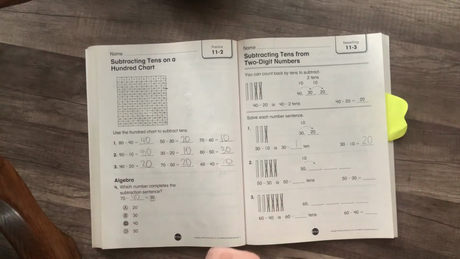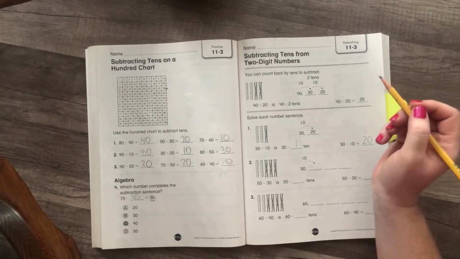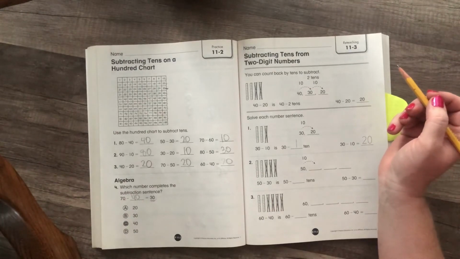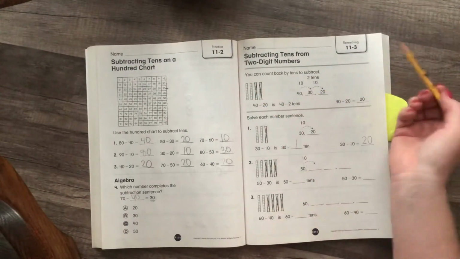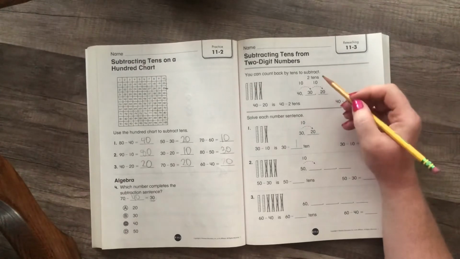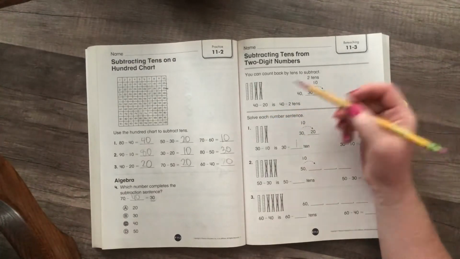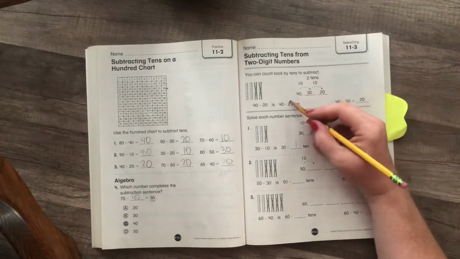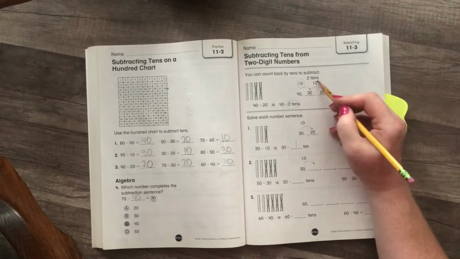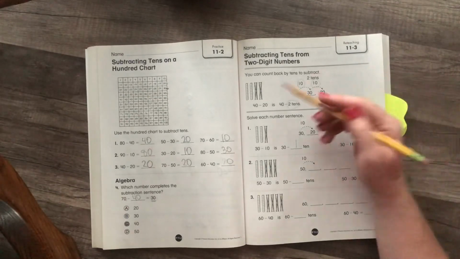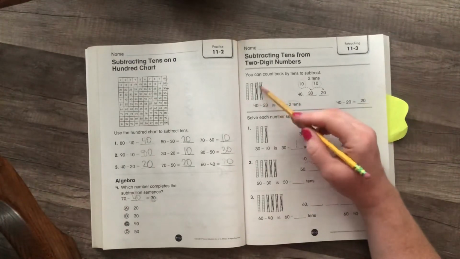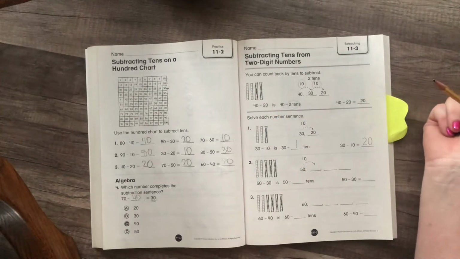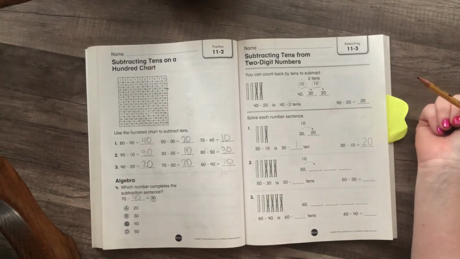All right, let's move on to 11-3. So we're gonna subtract tens from two-digit numbers. You can count back by tens to subtract, okay? So for 40 minus 20, it's the same as saying 40 minus 2 tens. So when it says 2 tens, there's 1 ten and there's 2 tens. Or we cross them out here and we count what's left over, which is 10, 20. There's the answer. Are you ready?